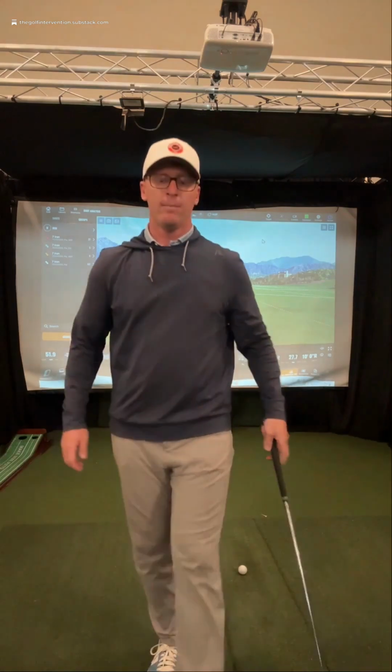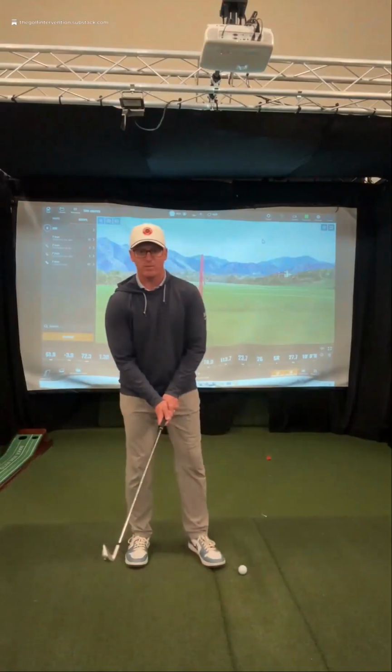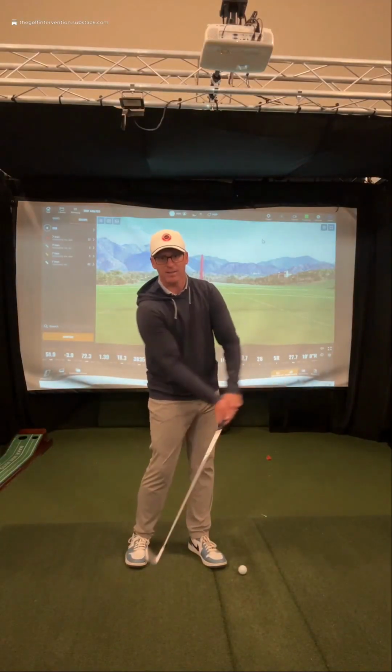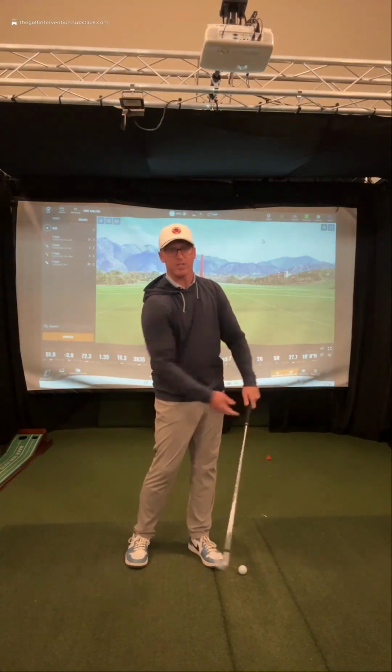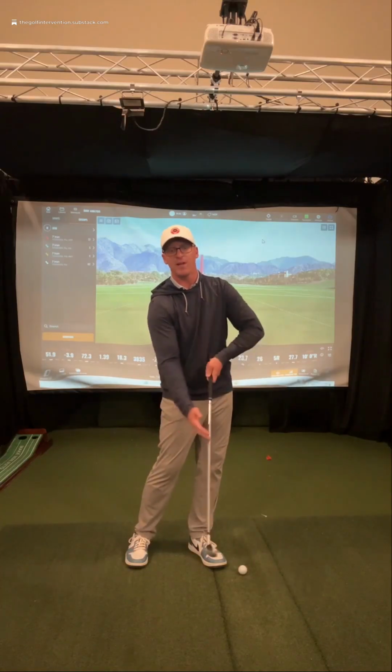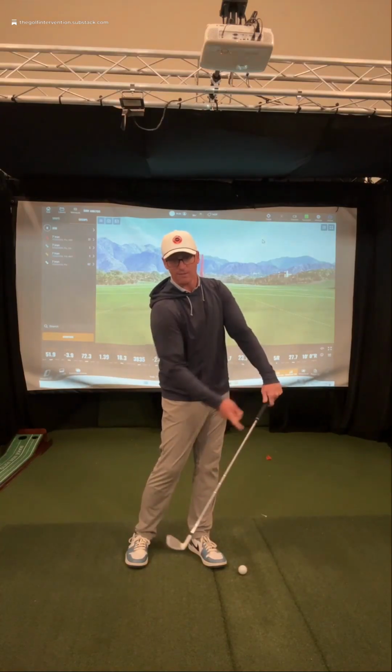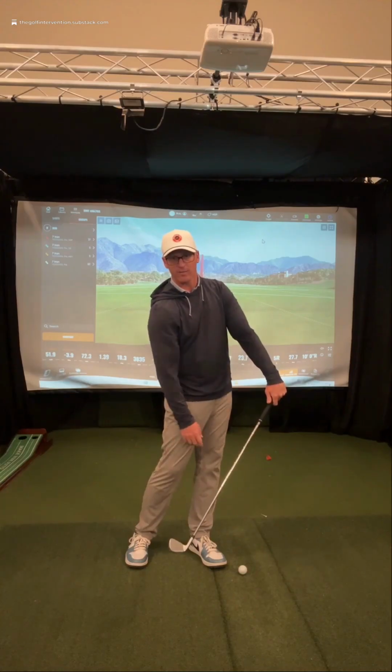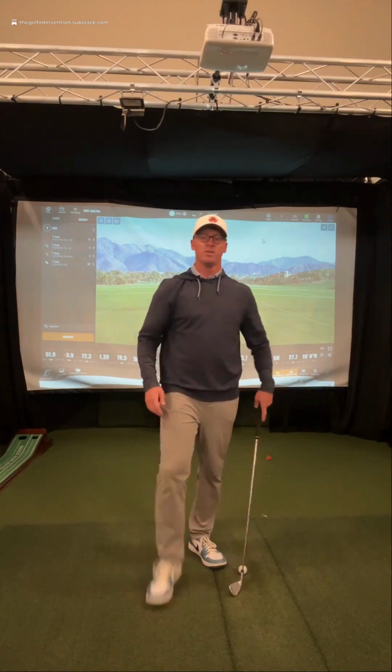So hopefully that makes sense. If I had way more linear in impact, right? Or it's actually not linear, it's really not enough angular, you can see that face would point way to the right for a right-handed golfer, right? So just something to think about. That was a great question.